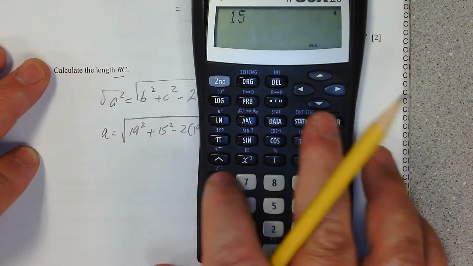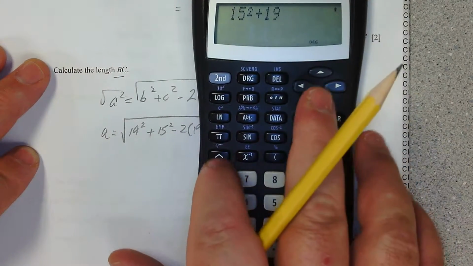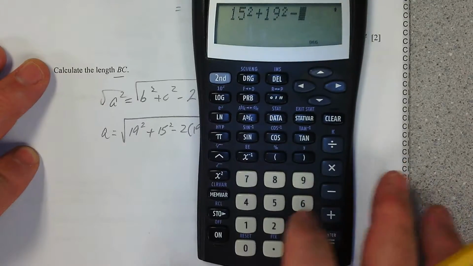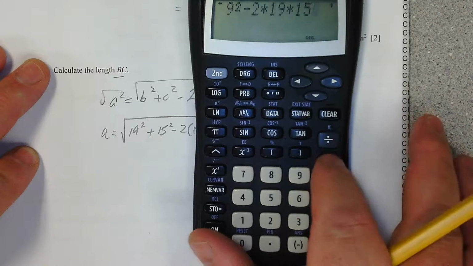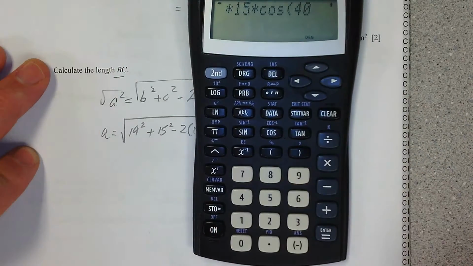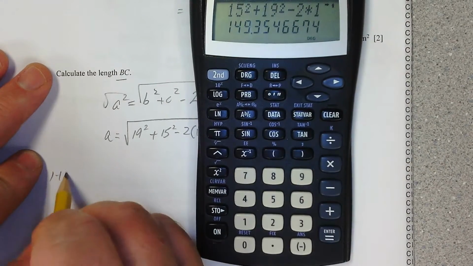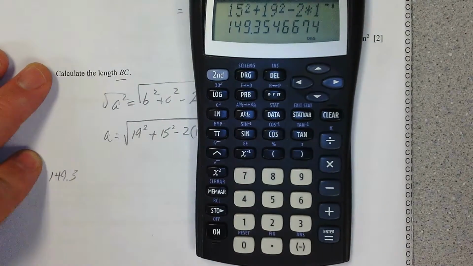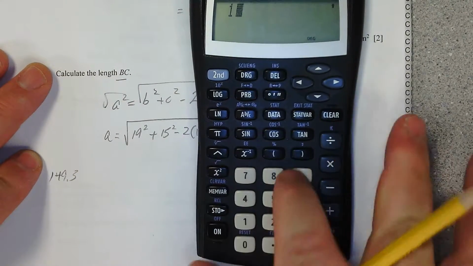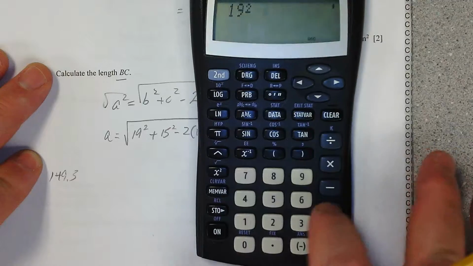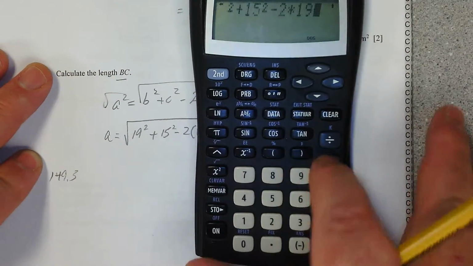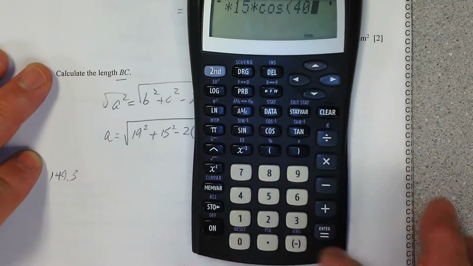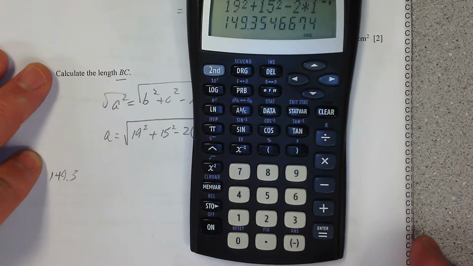So 15 squared plus 19 squared. Got that. And then minus 2 times 19 times 15 times the cosine of 40 degrees. So that's 149.3 whatever, right? I'm going to do that again just to make sure I got it right. So 19 squared plus 15 squared minus 2 times 19 times 15 times the cosine of 40 degrees. Yep, same thing.